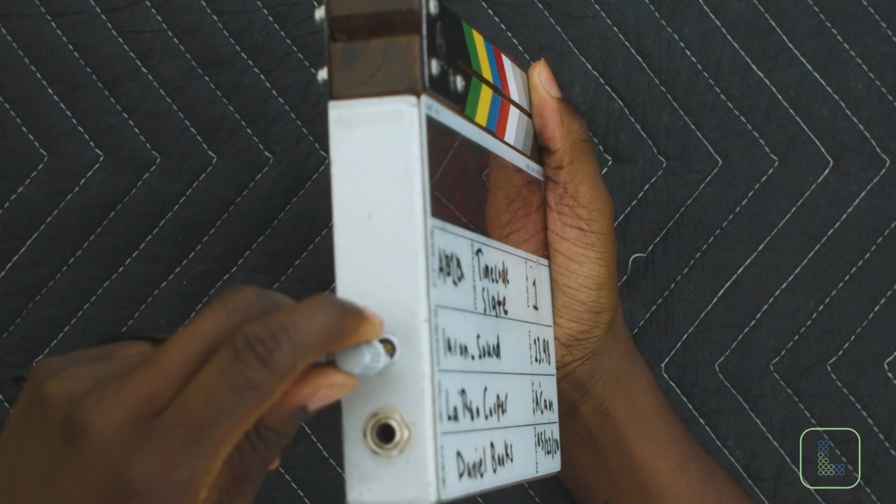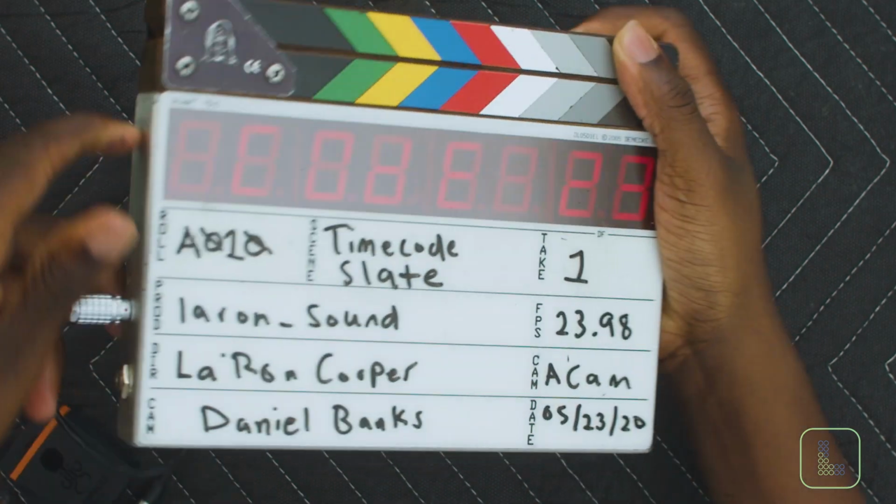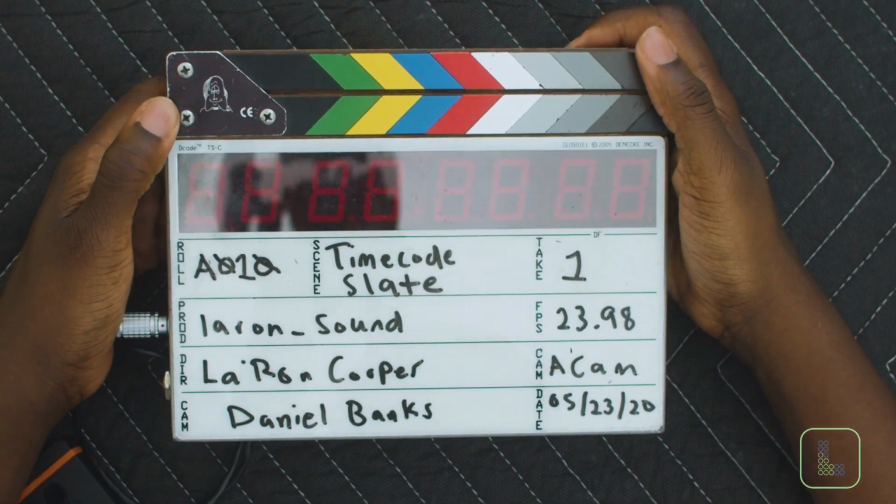The big difference between the dummy slate and the digital one is the use of timecode within the slate. To get things started, you're gonna take a BNC cable and jam it into the timecode slate. And now it's on the same synchronization with the audio mixer and camera. There are more steps to this, and if you wanna learn more about timecode in the mixer, check out the link below.